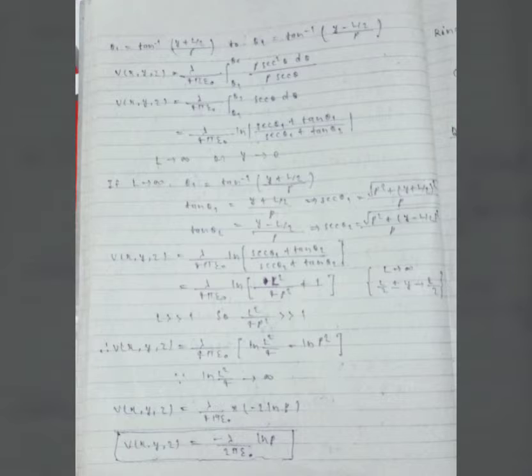Let us take the limit L going to infinity. In that case, tan theta 1 equals (y plus L by 2) over rho, and tan theta 2 becomes (y minus L by 2) over rho.